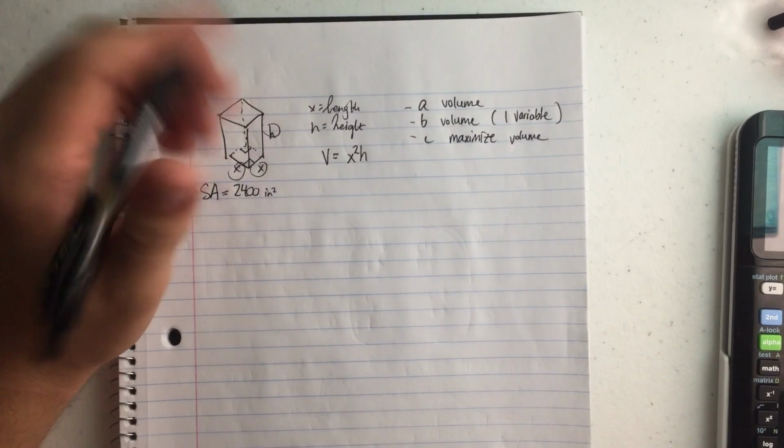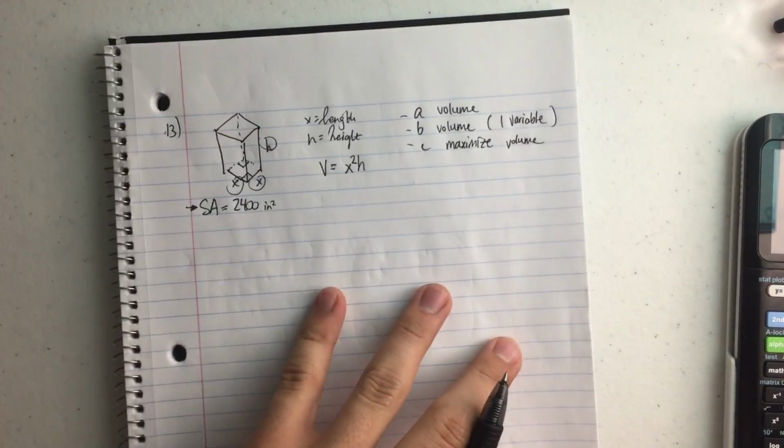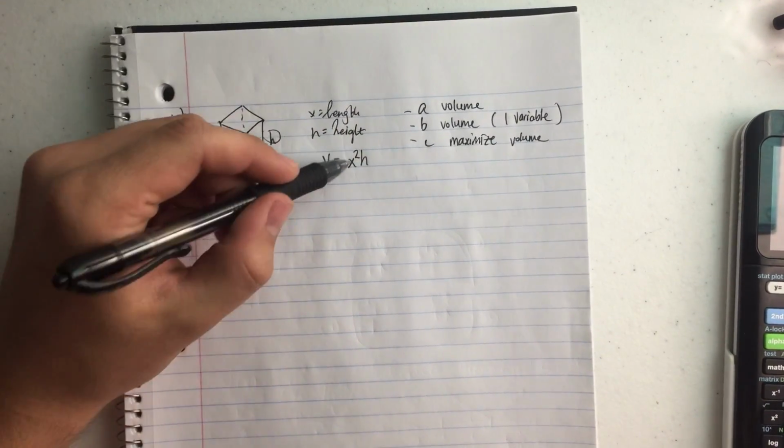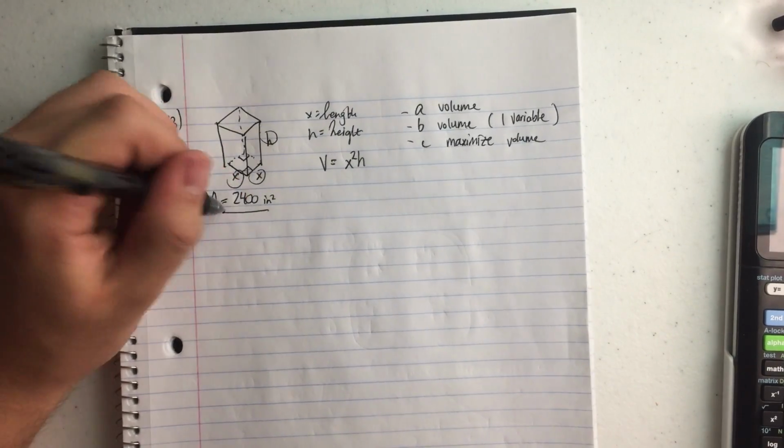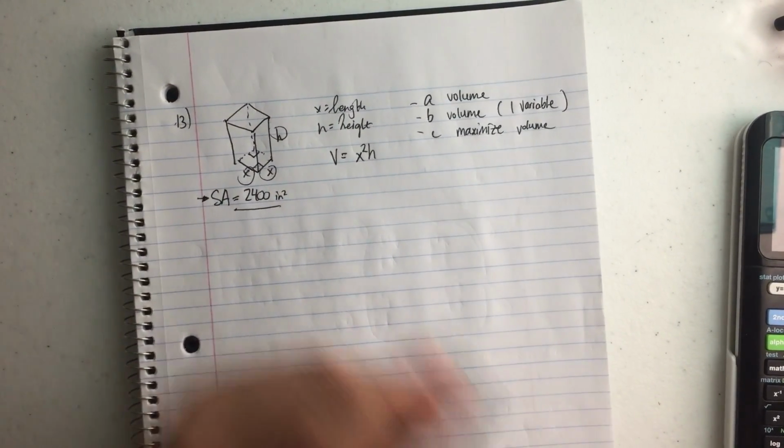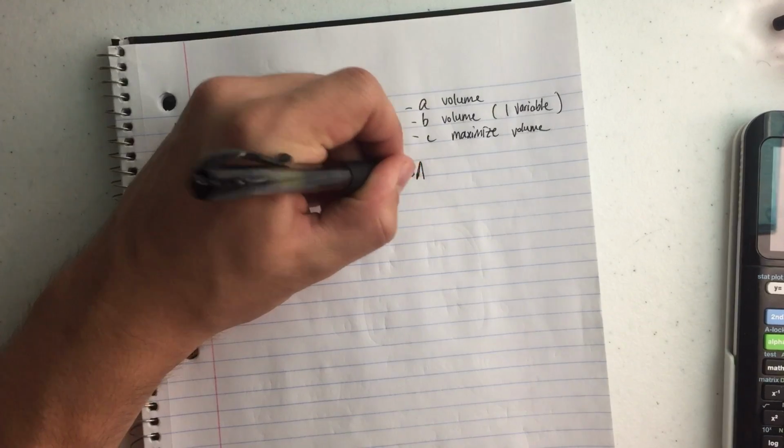Okie dokie, still same problem, day 2, but now we're going to try to find the volume with one variable, solving for using only x's. And that's where the surface area is going to come into effect. So first I want to find a volume for the surface area.